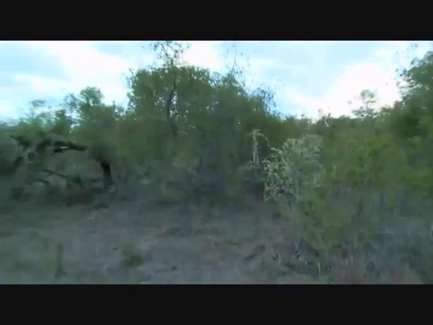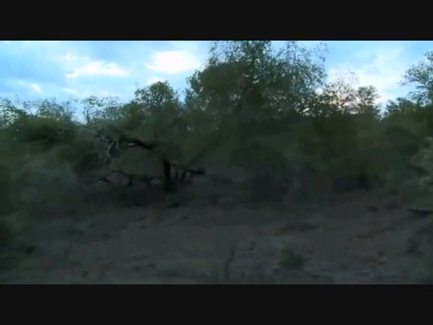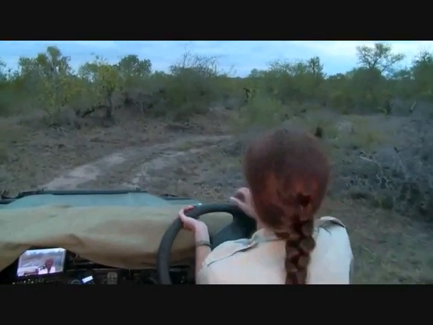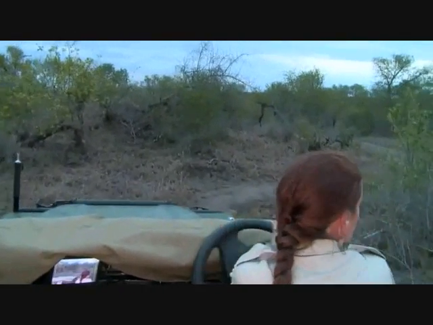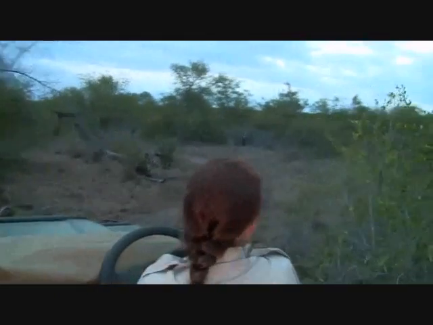Oh, so dense in here. This is why it might be a little bit tricky. The vegetation that they prefer to live in is so thick and so dense. Let me see if there's a chance to see them around this corner. There's a bit of an open spot.